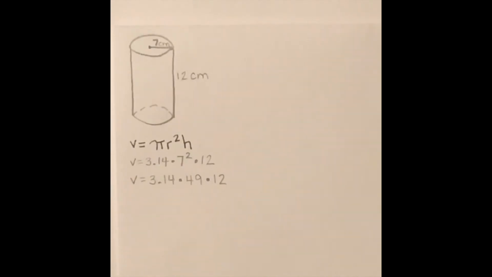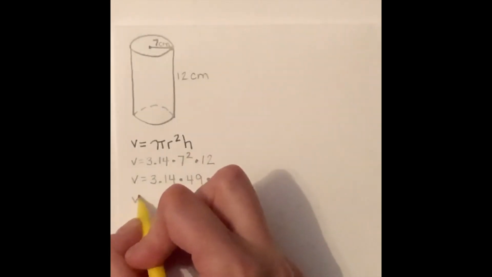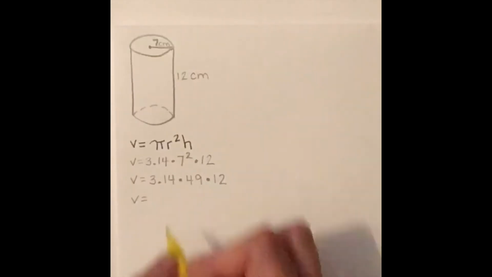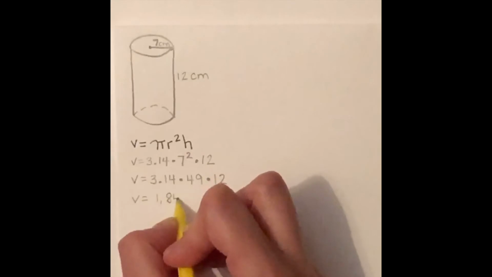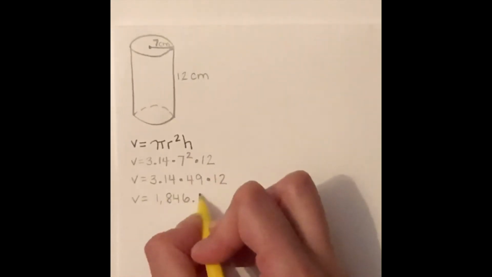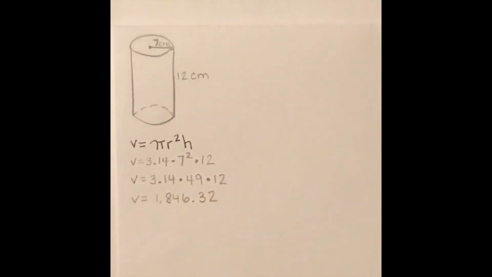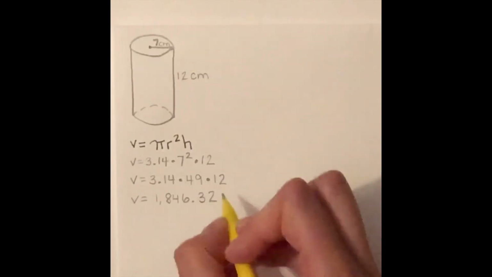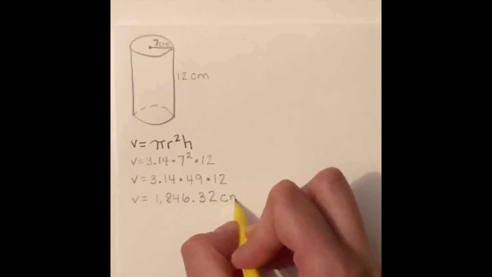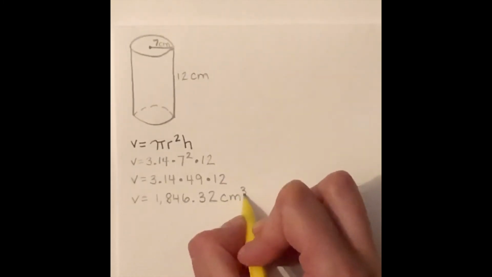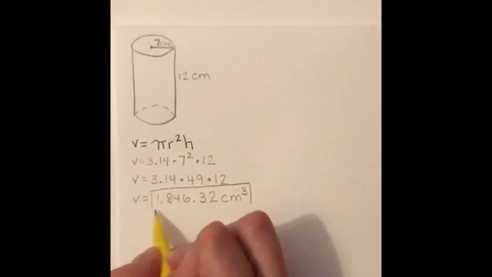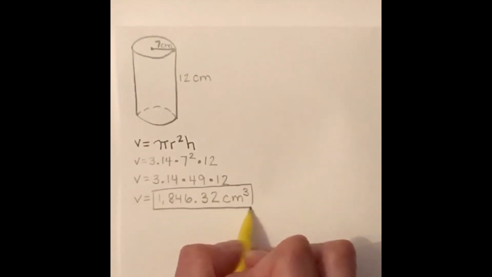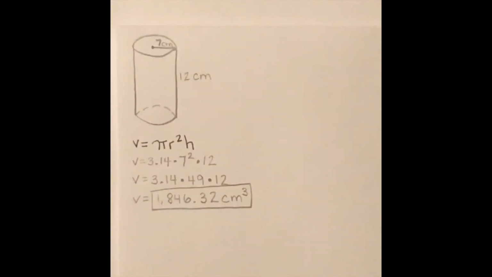When I plug all of that into my calculator, I'm going to get that my volume is 1,846.32. What we have to remember with volume is our units, and not only our units, but remembering that our units are cubed. So our final answer is 1,846.32 cubic centimeters.